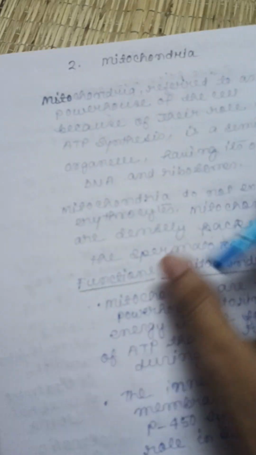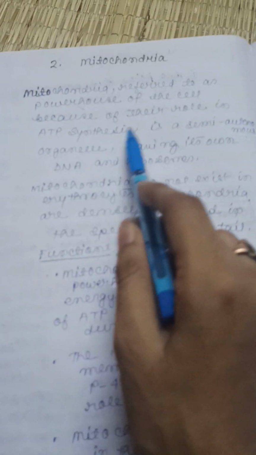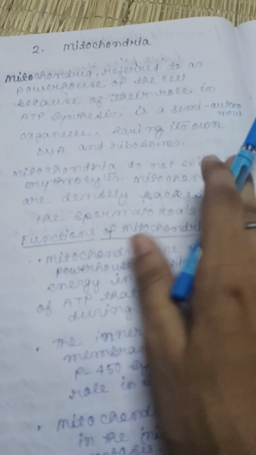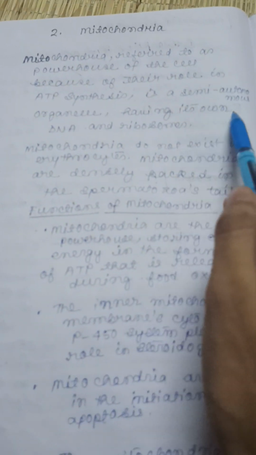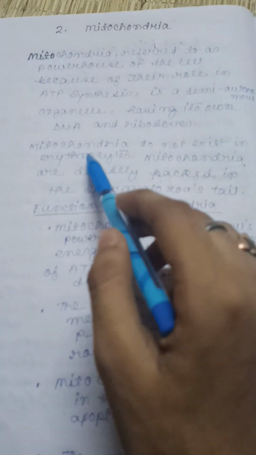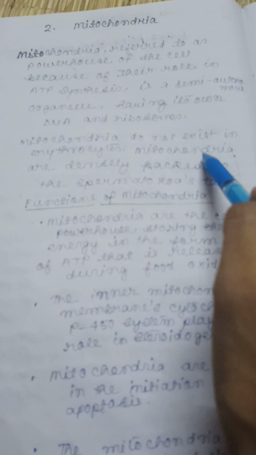Now, the second topic is mitochondria. Mitochondria is referred to as the powerhouse of the cell because of their role in ATP synthesis. It is a semi-autonomous organelle having its own DNA and ribosomes. Mitochondria do not exist in erythrocytes. Mitochondria are densely packed in the spermatozoa's tail.